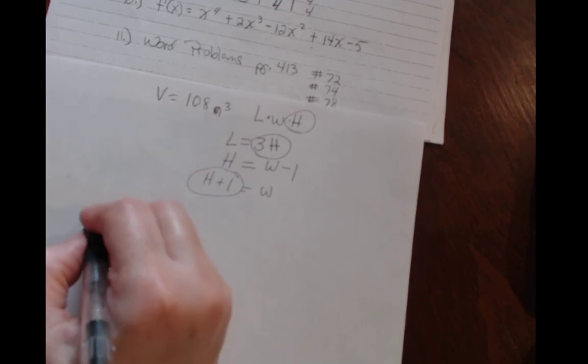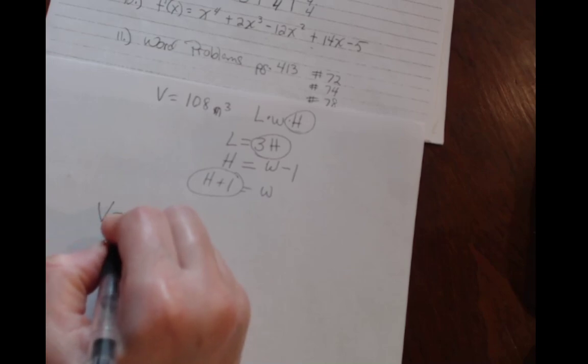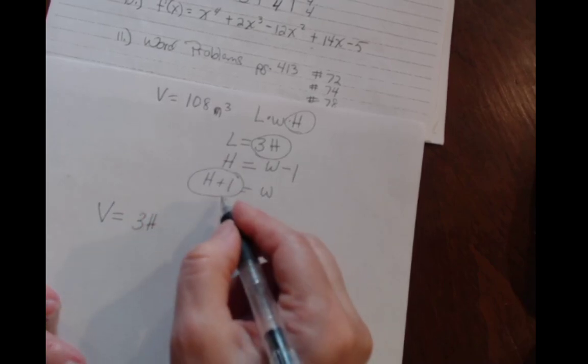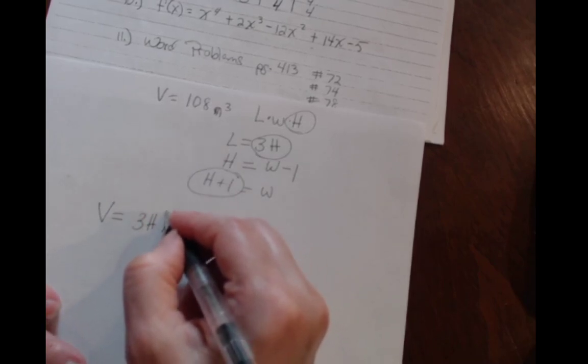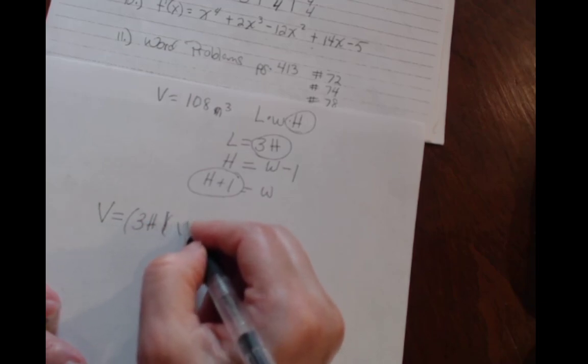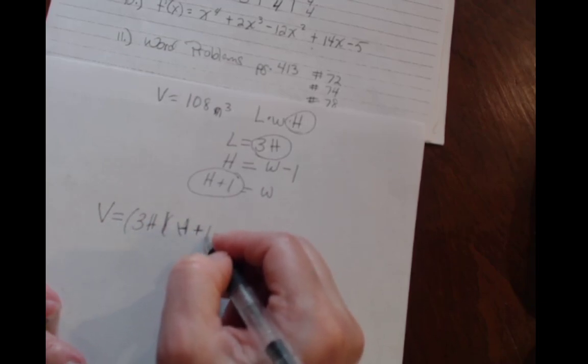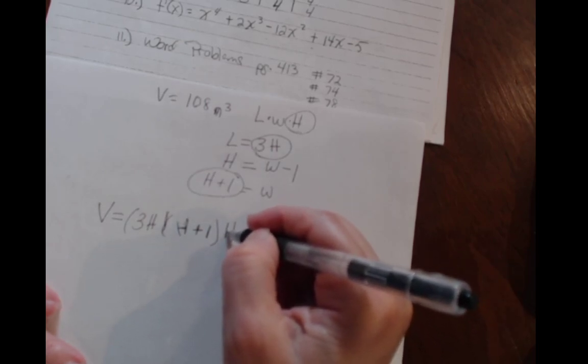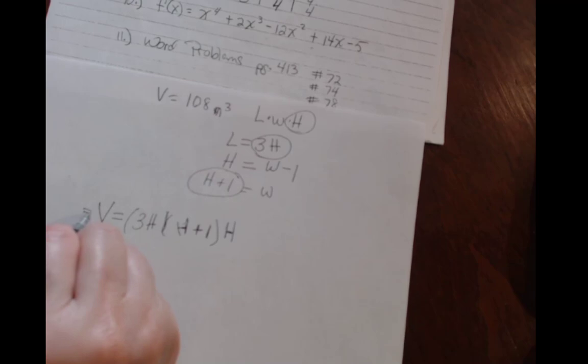Okay, so the volume is length, 3h, times width, h plus 1, times the height, which is just h. We also know that that's equal to 108.